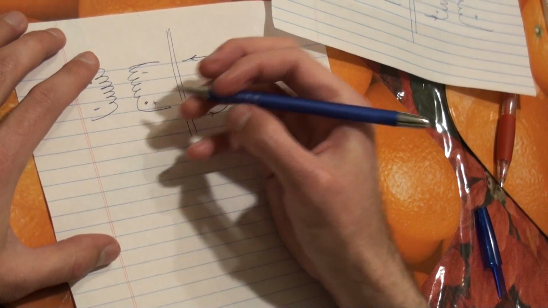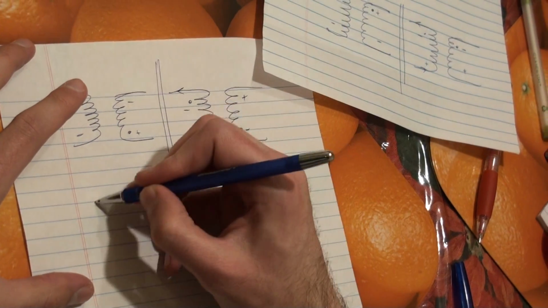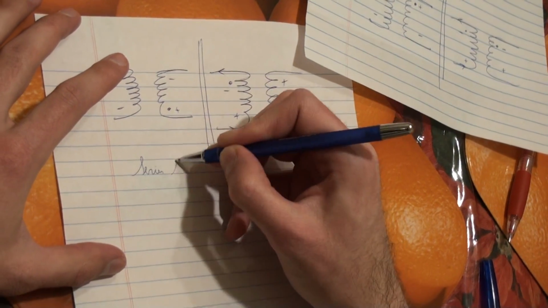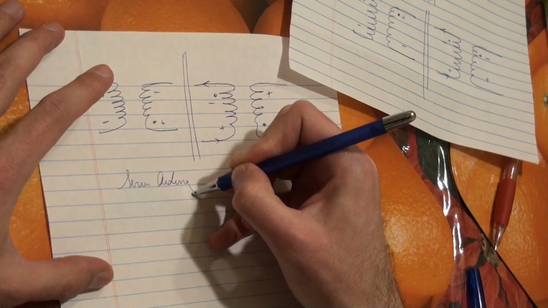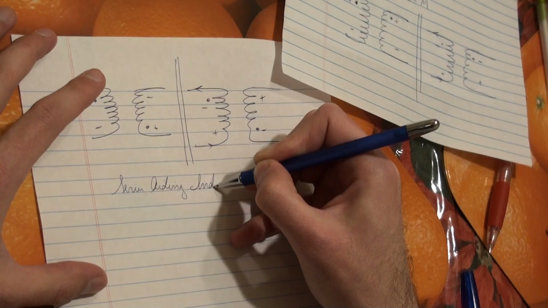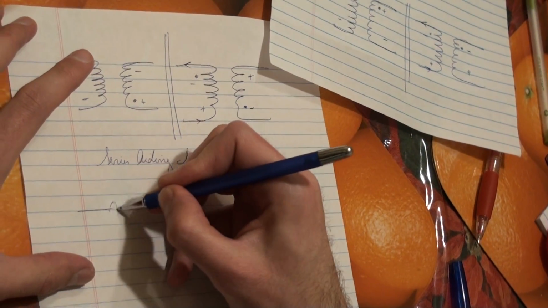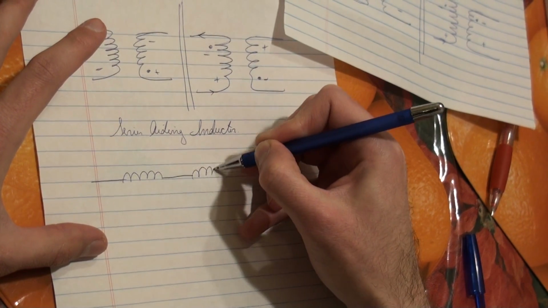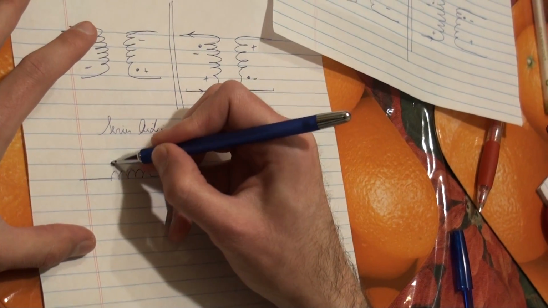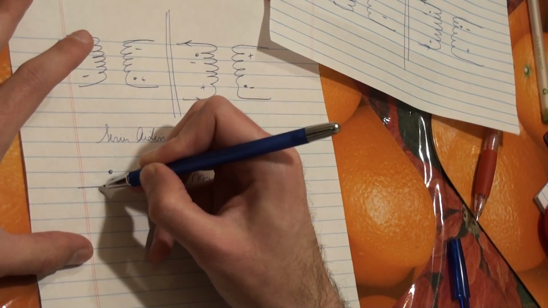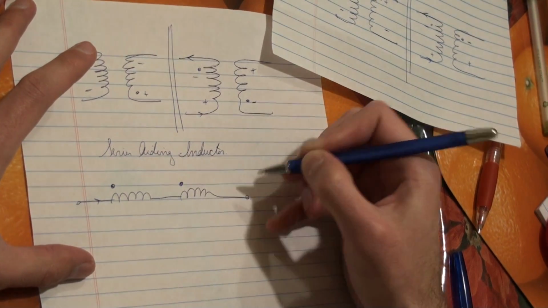So let's say we have inductors connected in series. So let's say we have a series aiding inductor. It would look something like this. You have a dot here, you have a dot here, current is coming in.